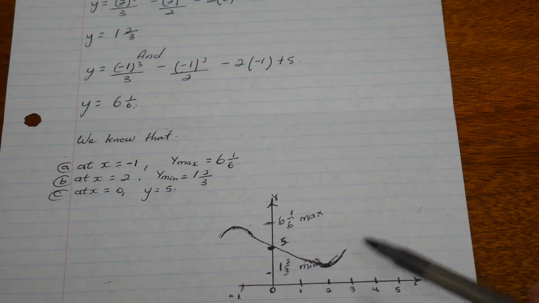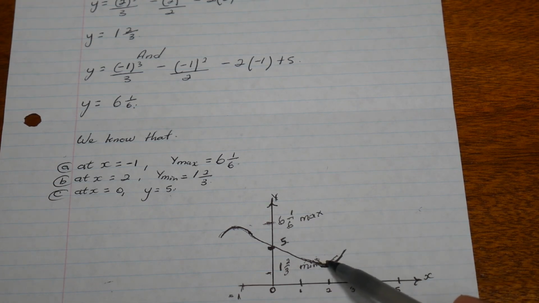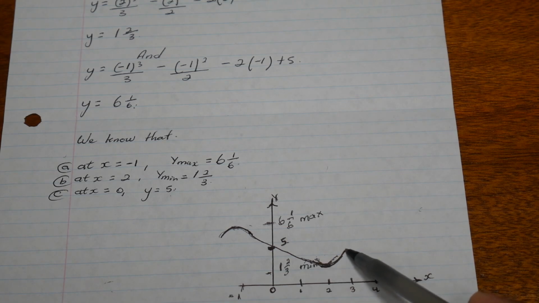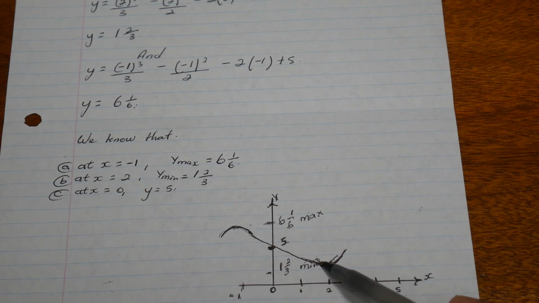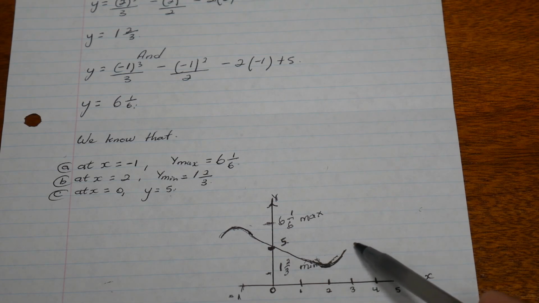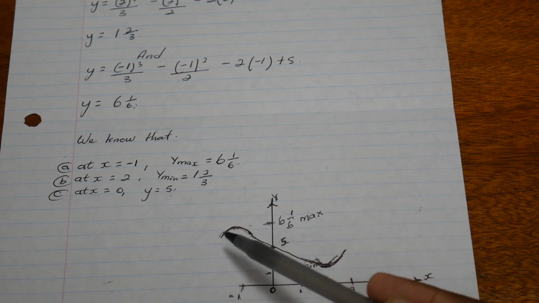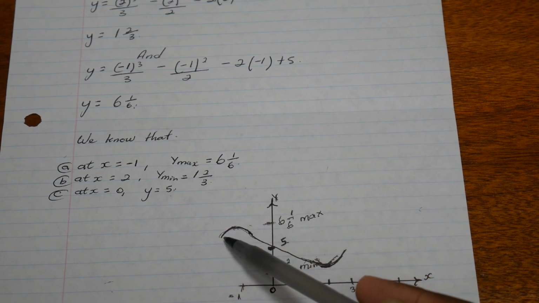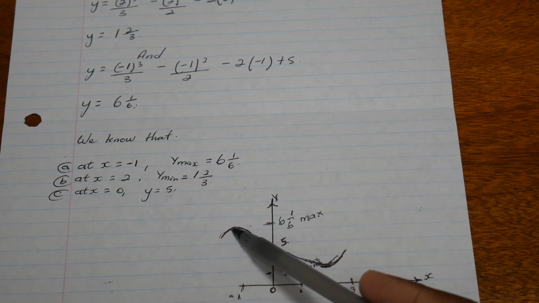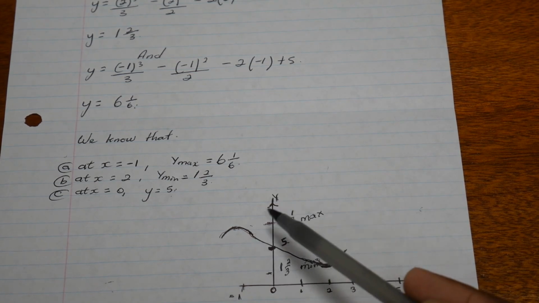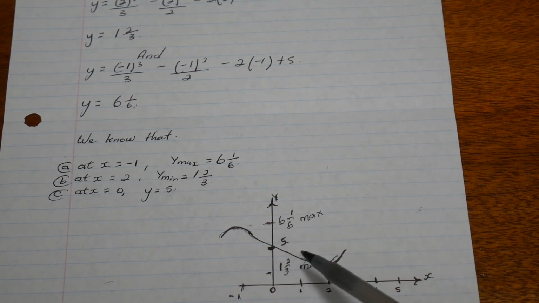Now, when drawing the minimum curve, we draw down before the minimum and up after the minimum. When drawing the maximum curve, we draw up before the maximum and down after the maximum.